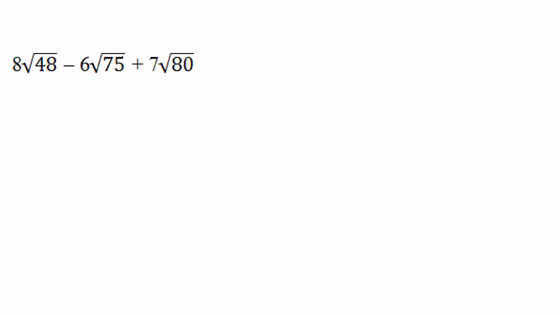In this problem, we have a trinomial. We cannot combine these terms the way they're written. You cannot combine square root of 48 with the square root of 75 for the same reason that you can't combine an x with a y. They're not like terms. So what we can do, though, is we can try to simplify each of these square root expressions first and see if we can get them so that the square roots are the same.